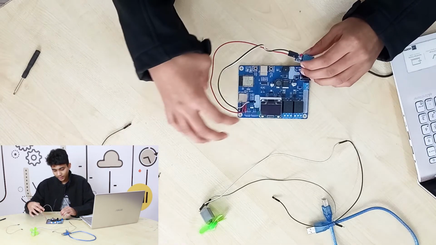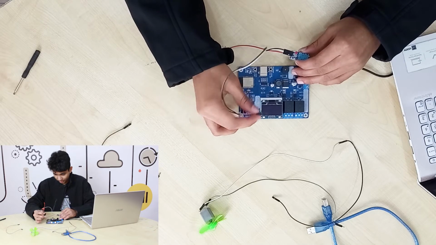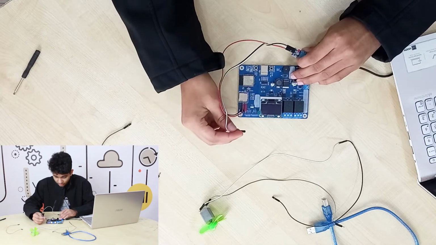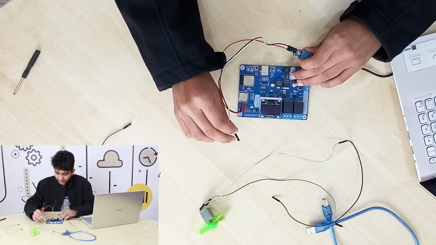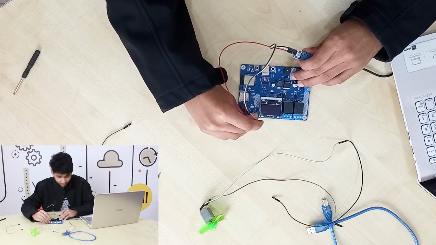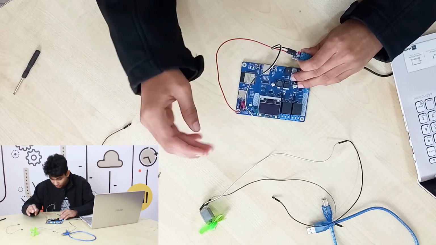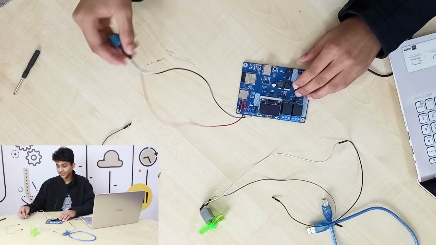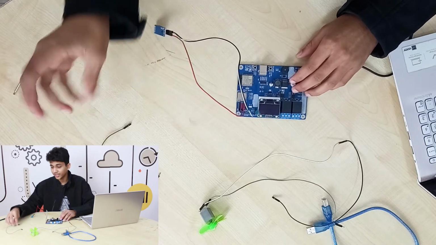And we're going to connect our ground. Alright. And also now we're going to connect our data pin with IO pin number 13. So our sensor is connected. Yep, that's all there is to connect it.